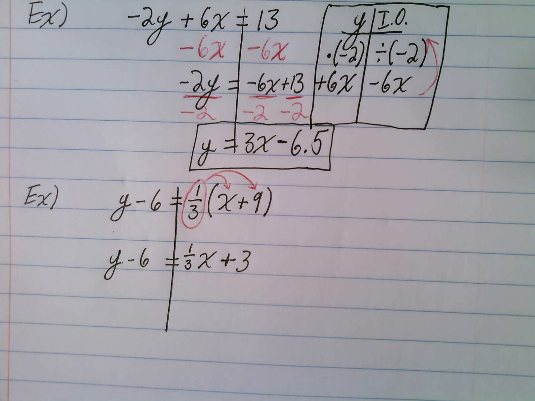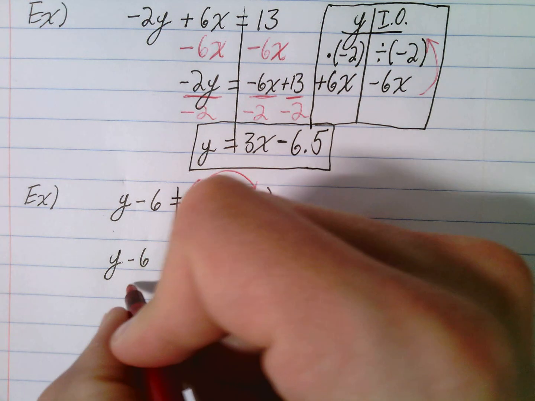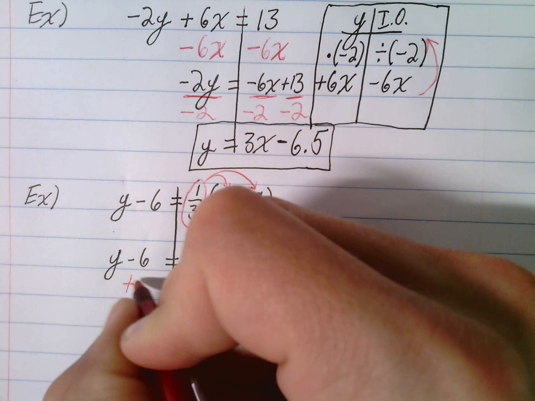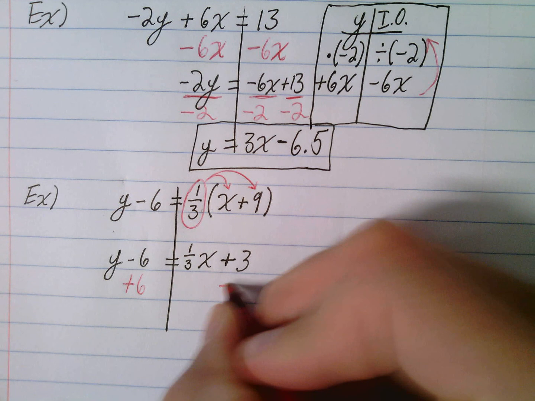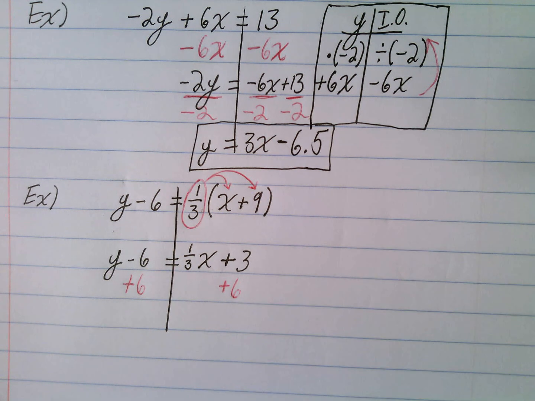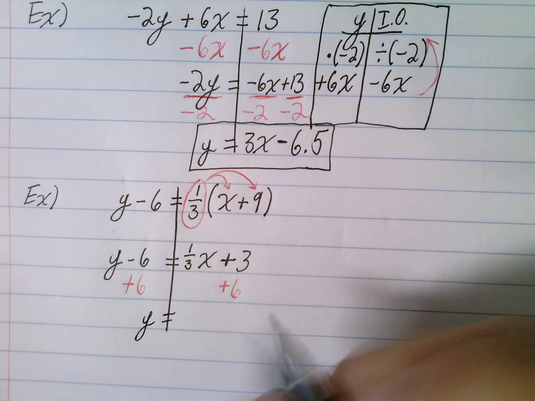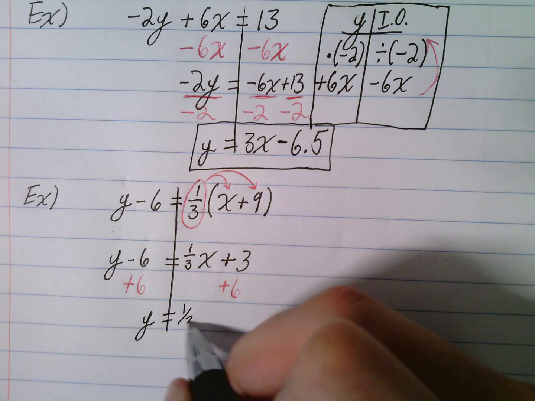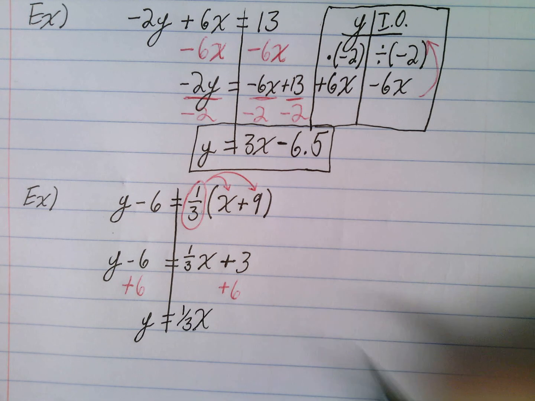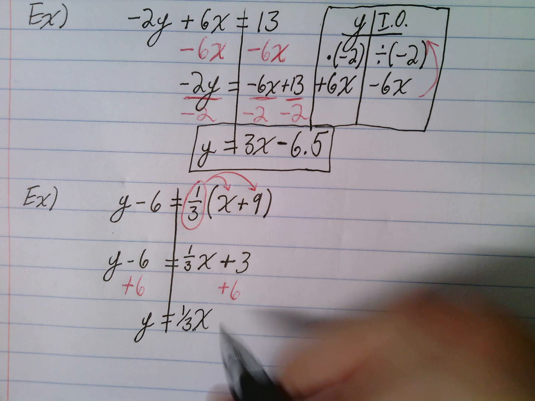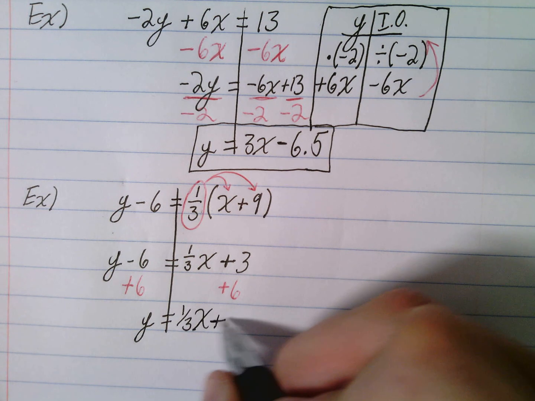Well, now how do I get y by itself? Drew? Yeah, cool. So we add 6. That'll leave us with y equals 1/3 x plus what? Plus 9.